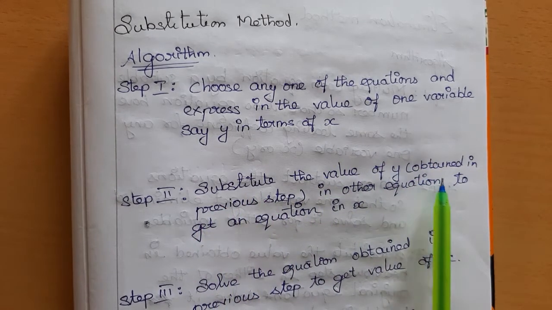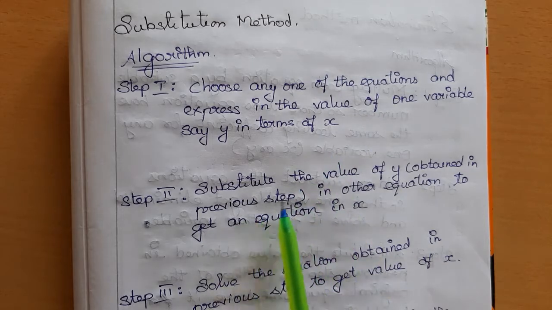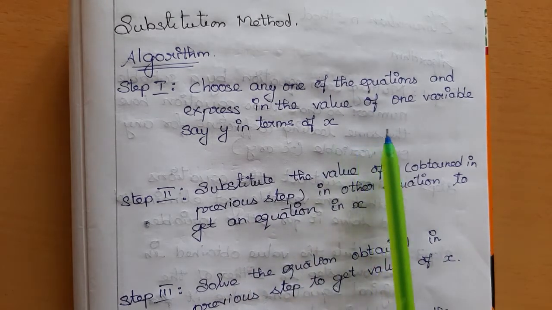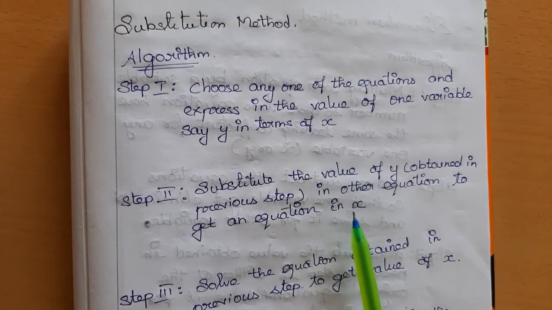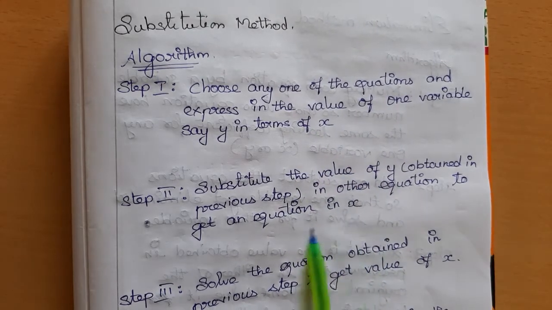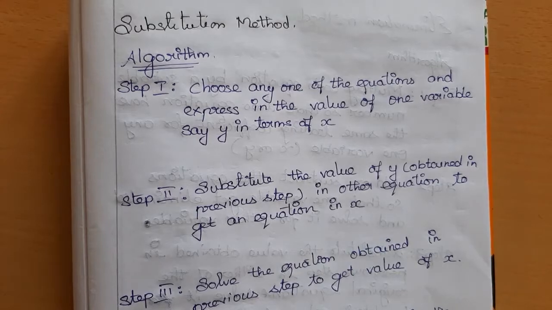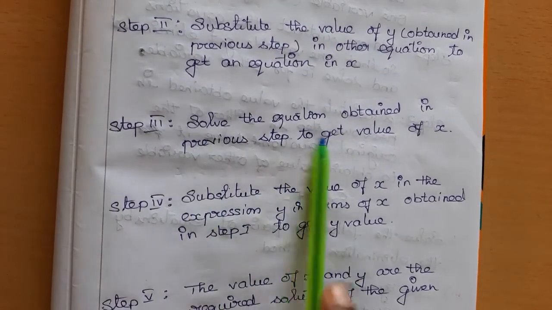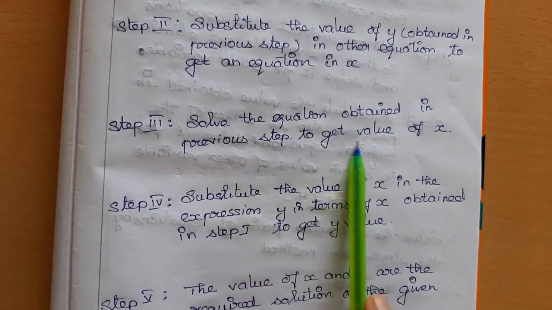Substitute the value of y obtained in the previous step in the other equation to get an equation in x. So substitute what we have obtained here in the other equation, and you will get an equation in terms of x. So now it is in terms of x, right? So we can solve the equation obtained in the previous step to get the value of x.